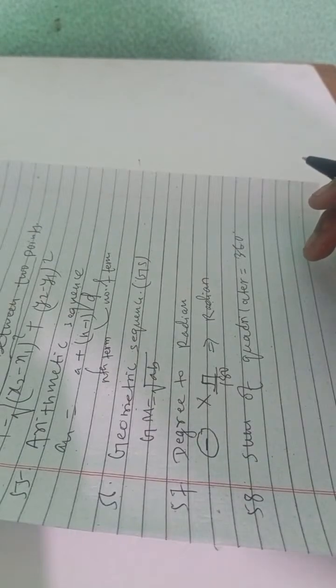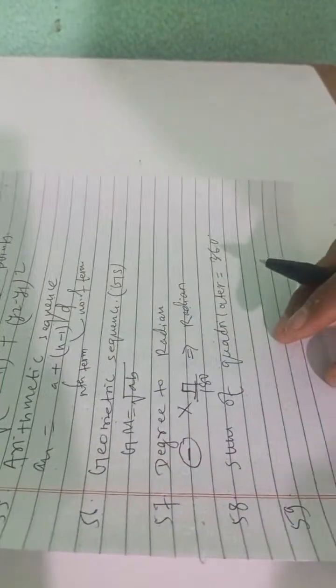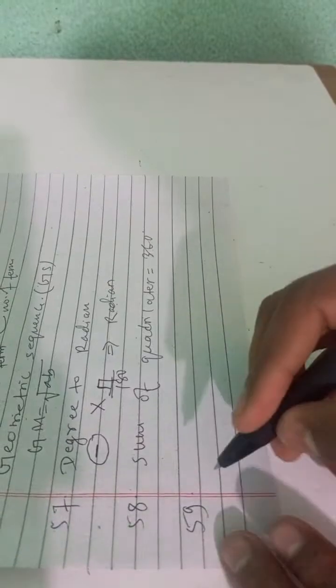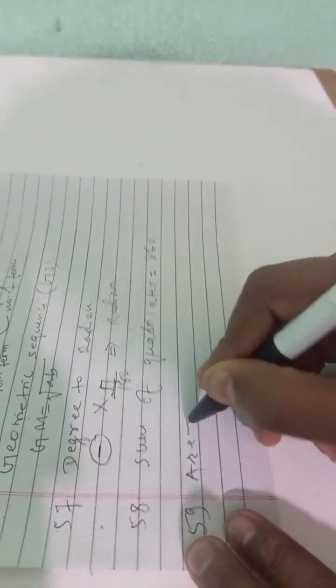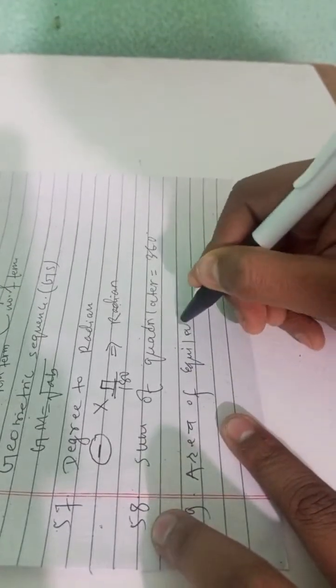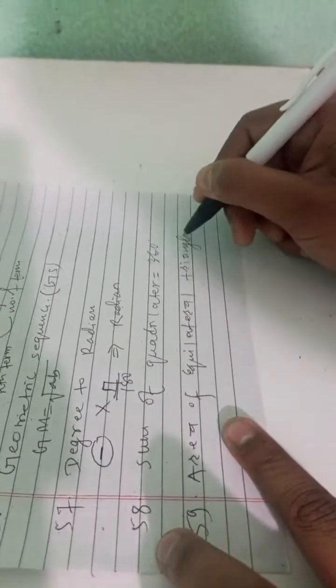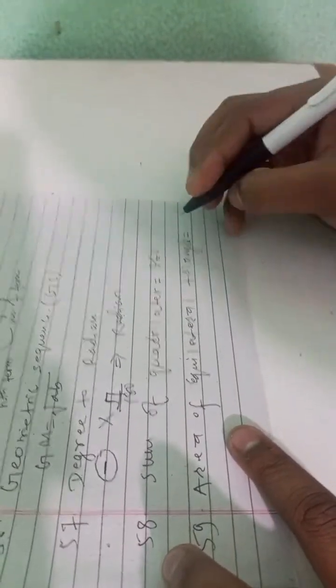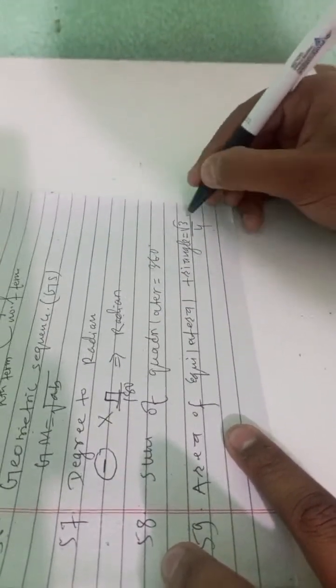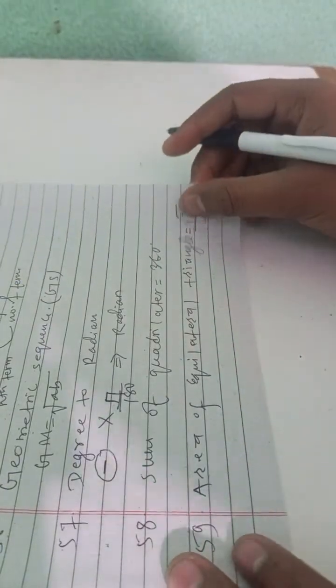Then we will go to another formula, that is 59. Area of an equilateral triangle. Area of an equilateral triangle means root 3 by 4 a square.